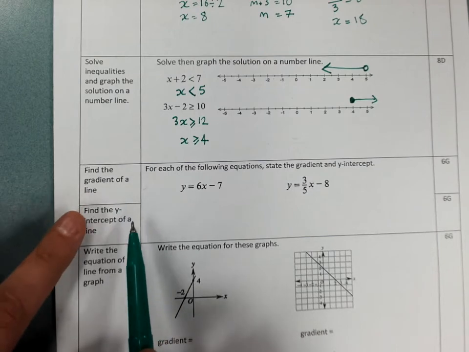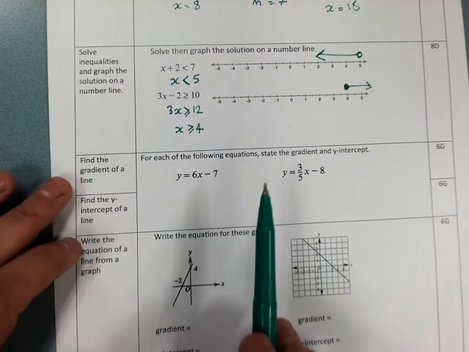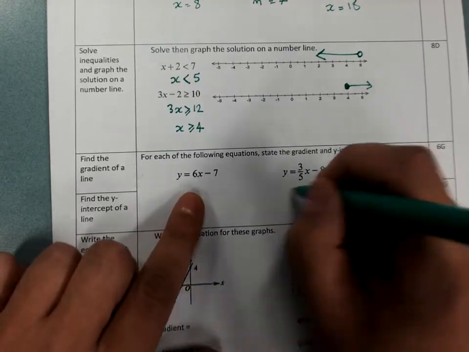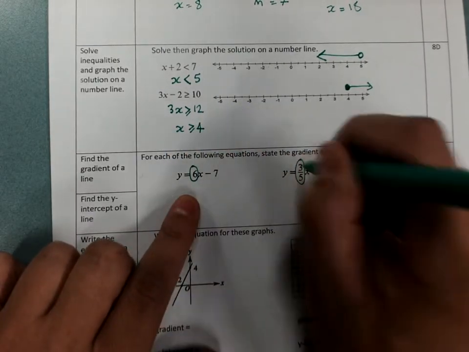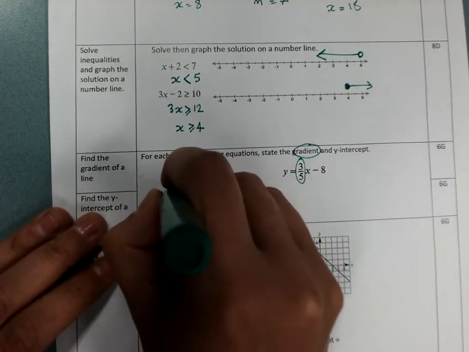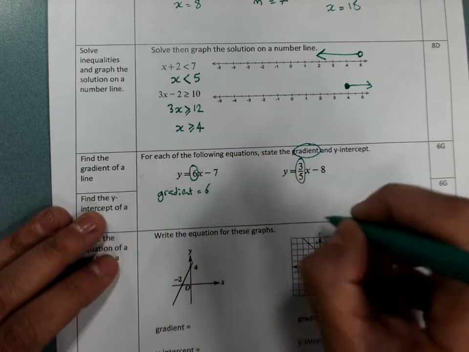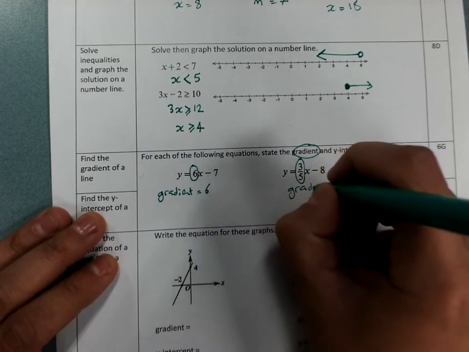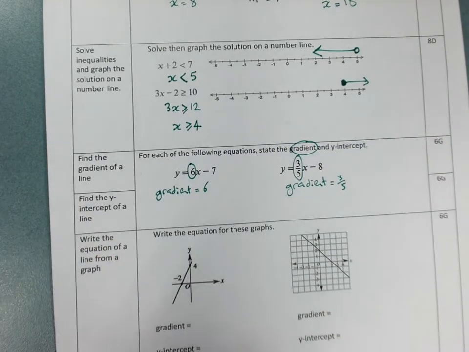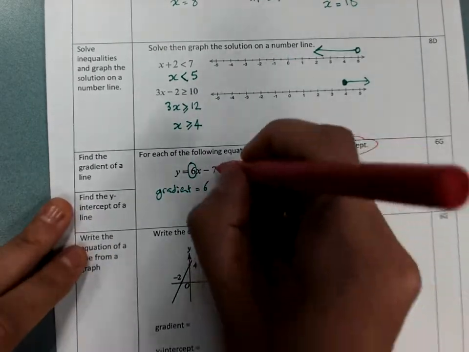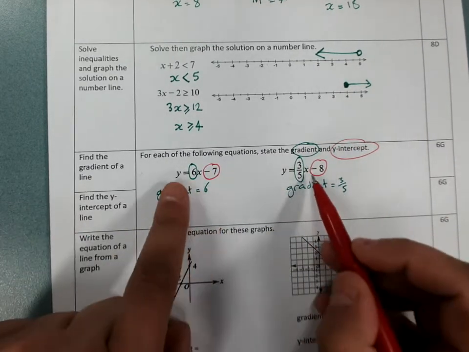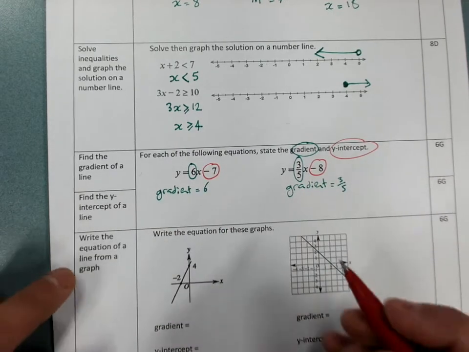Finding the gradient and y-intercept of a line. The gradient of a line in the equation is the number in front of the x. So for the gradient here, it's 6. The gradient here is 3 over 5. The y-intercept of a line is the number that's on its own without the x. Now for both the gradient and the y-intercept, if there's a negative, we've got to write it in.